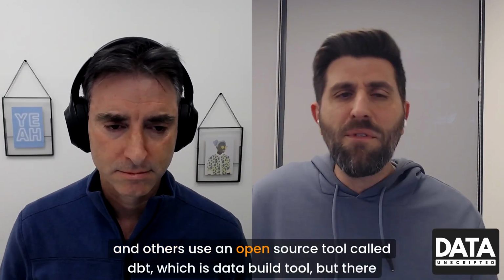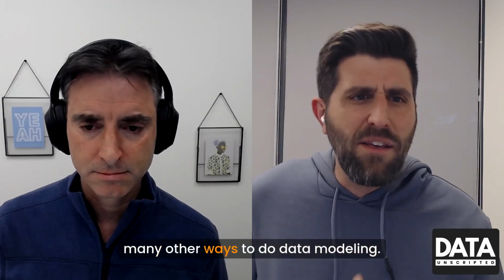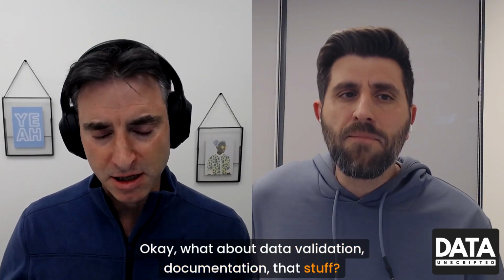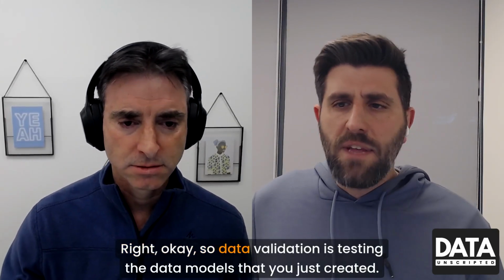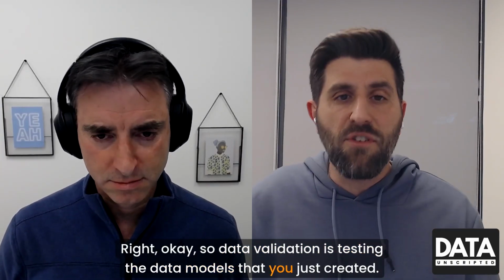And others use an open source tool called dbt, which is data build tool. But there are many other ways to do data modeling. Okay. What about data validation, documentation, that stuff? Right. Okay. So data validation is testing the data models that you just created.